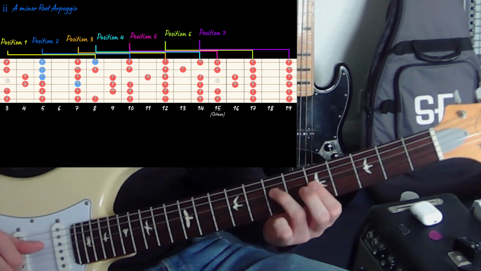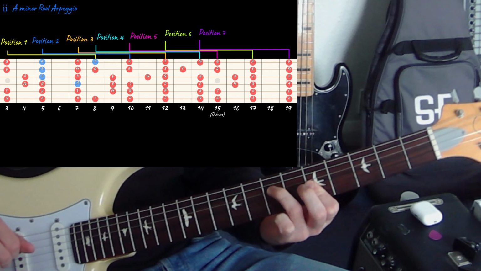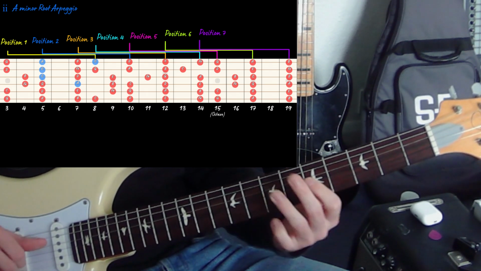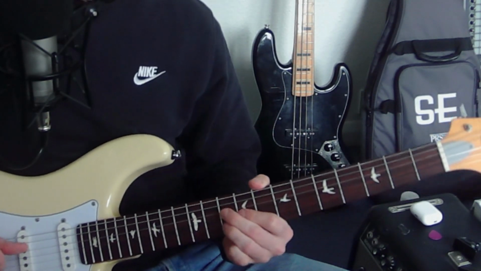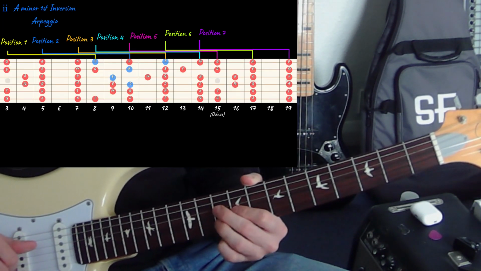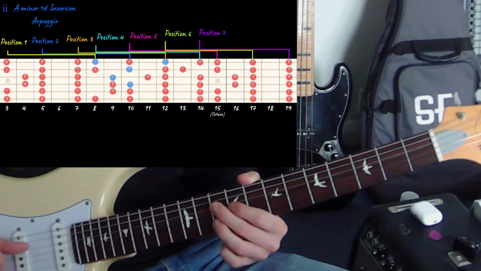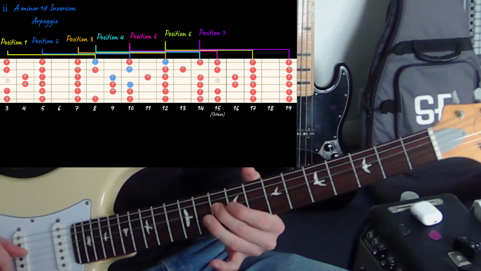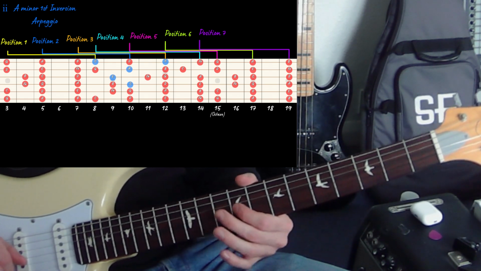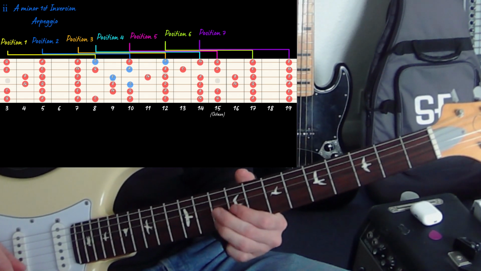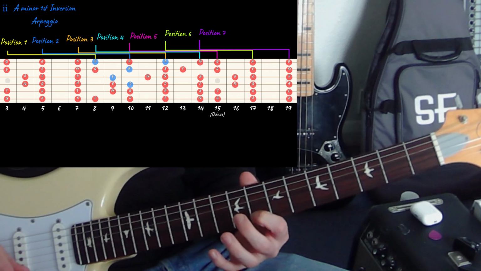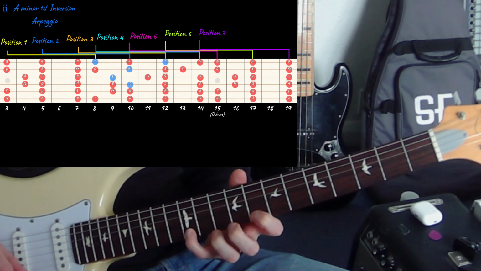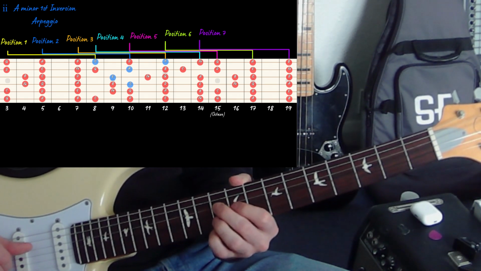And that takes place all around our root position A minor triad. Now if we go to the first inversion of the A minor triad, we get an arpeggio shape that looks like this. So it would be 10th fret on the D string, 9th fret on the G string, 10th fret on the B string, 8th fret on the high E, and the 12th fret on the high E as well. So that gives us this.